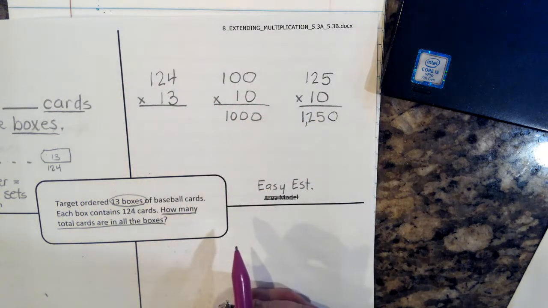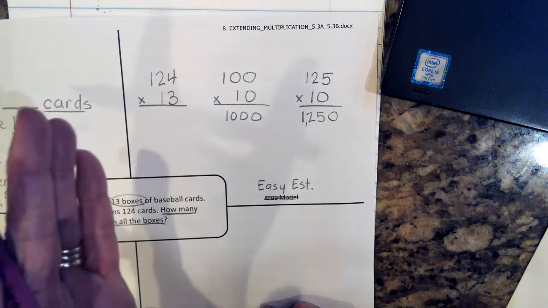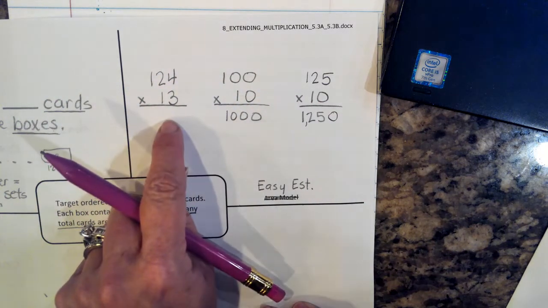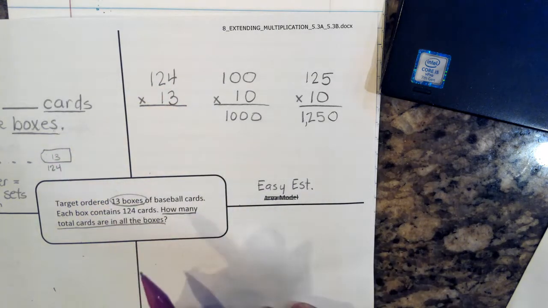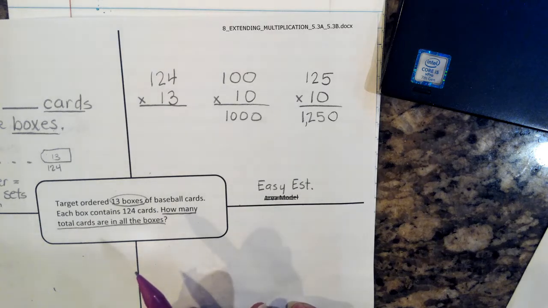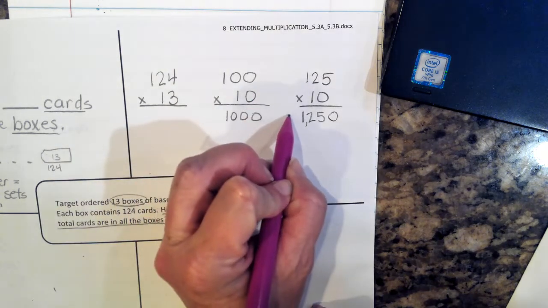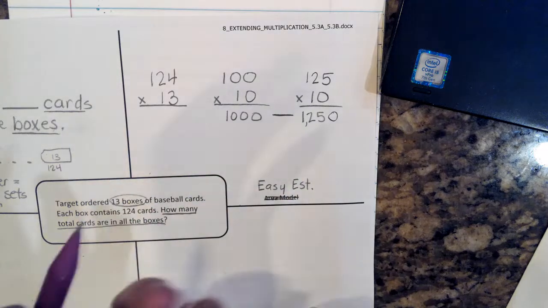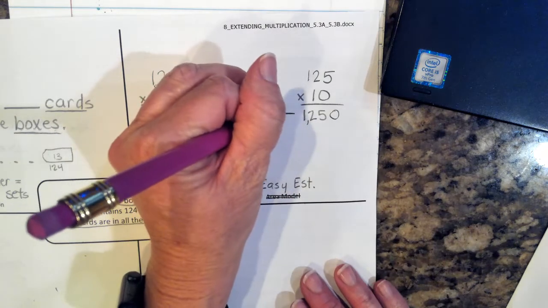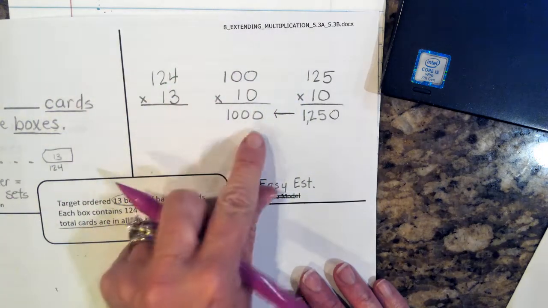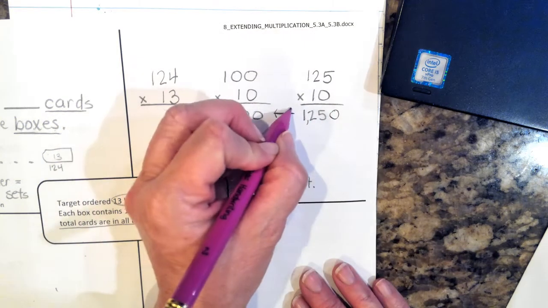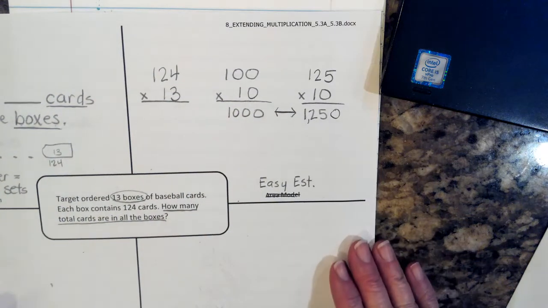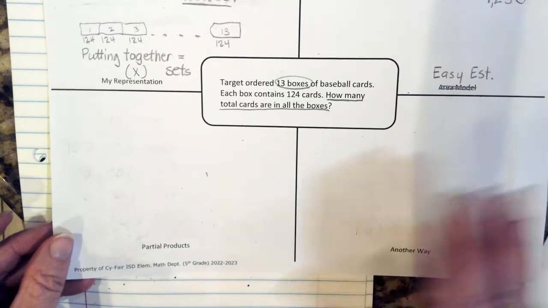That might be more accurate, since I'm only 1 away from 124 and 3 away from 10. That gives you a range: I know I'm going to be at least 1,000, but probably more like 1,250.